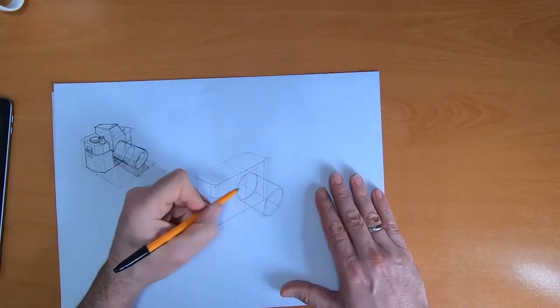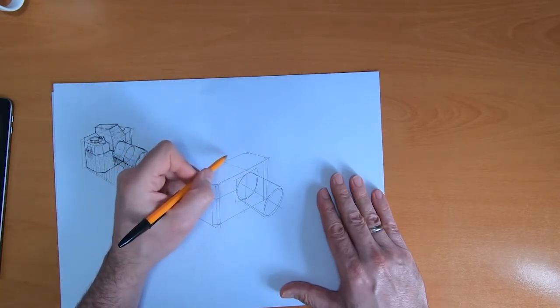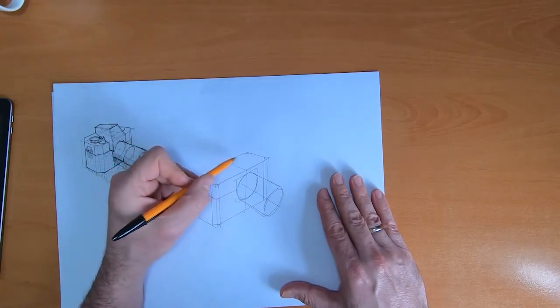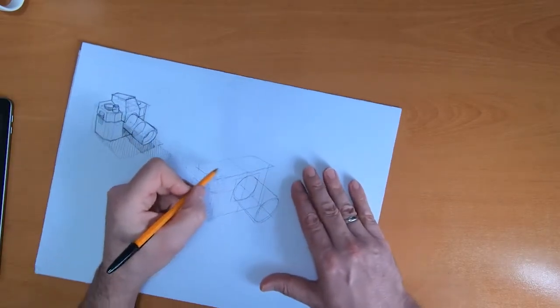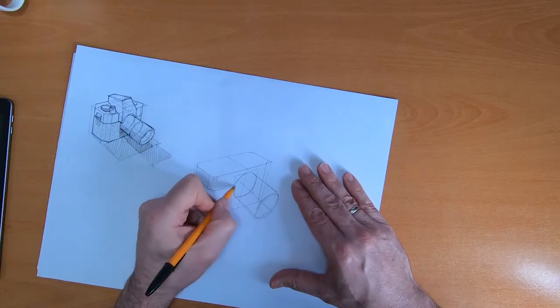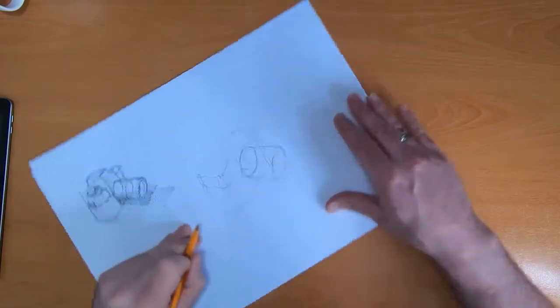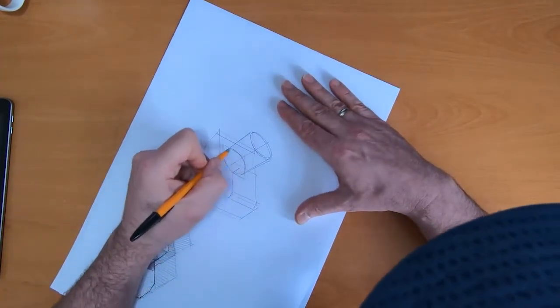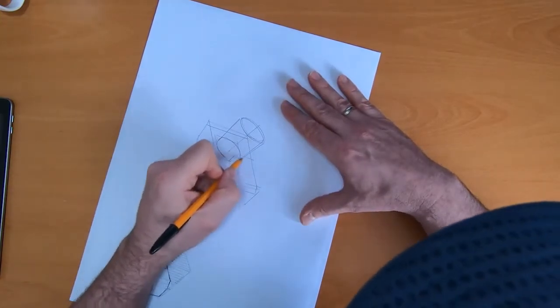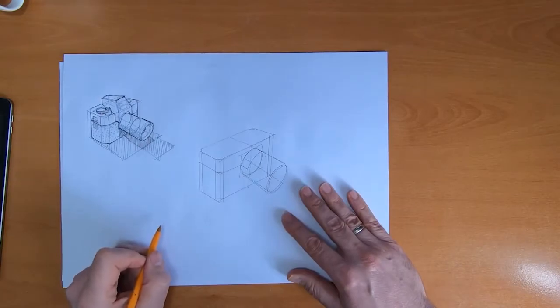Okay, now cameras generally tend to have a protrusion which allows you to put the flash on. These old-fashioned ones do anyway. In this case, I think this one's going to extend outwards from here, in line with that, and it's going to be another elliptical profile. So, moving this along, I'm going to create that secondary feature like that.